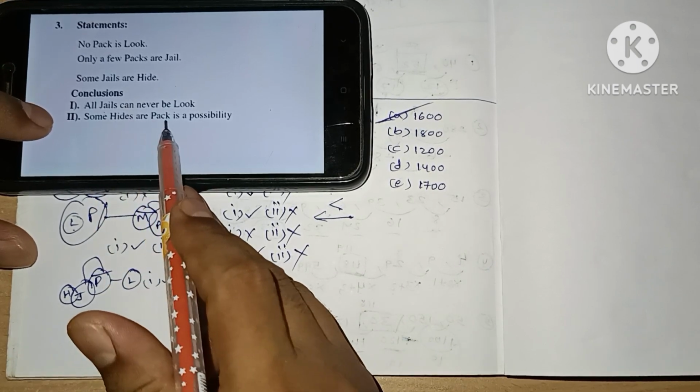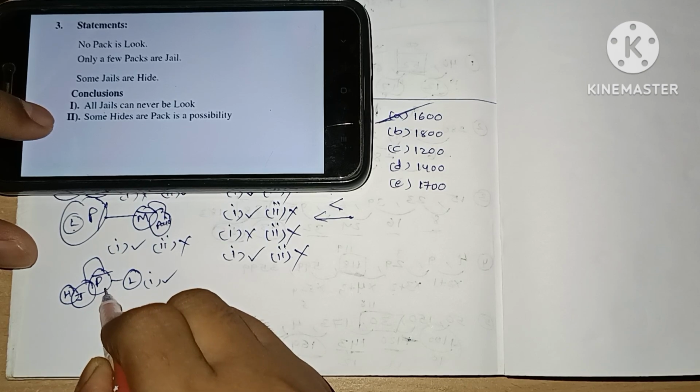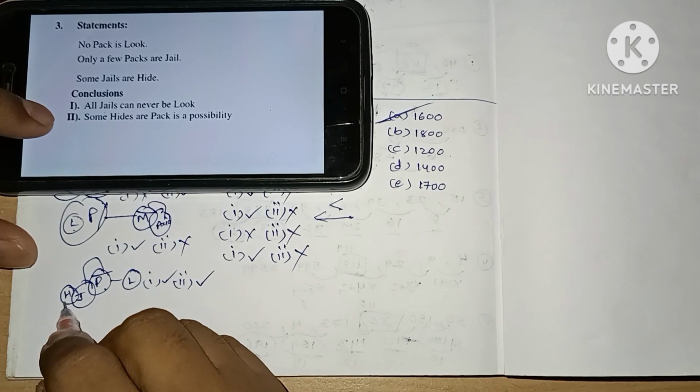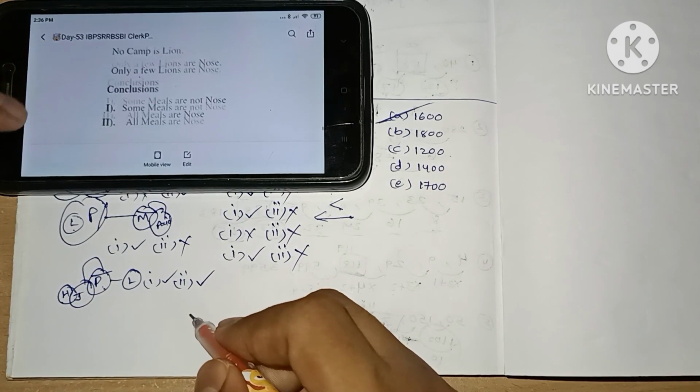Some hides are pack is a possibility. Some part of hides can share with the pack. Is it possible? Yes, it is possible to draw a diagram of sharing an H with a P. So second conclusion is true. Now going to see question number 4.